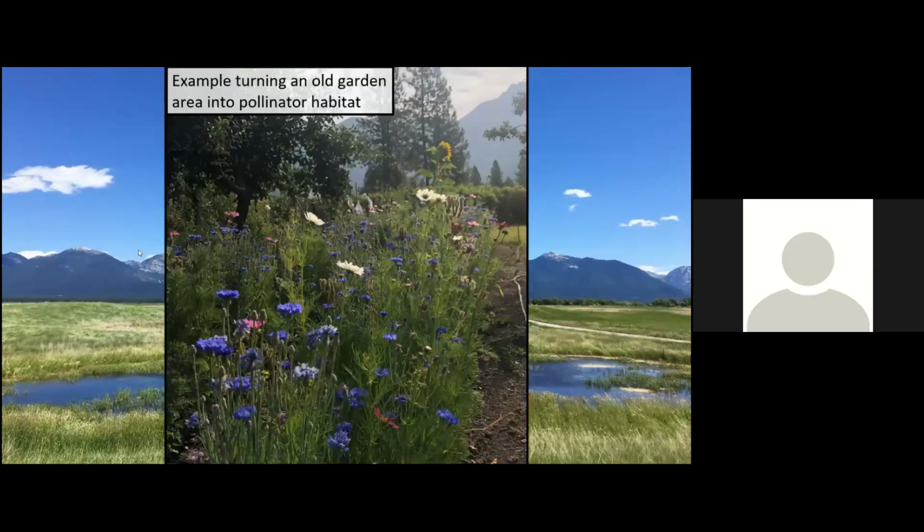And then this is an example of someone that was taking a garden out of production and wanted to just put it into pollinator habitat. So I guess thinking about areas, if you do have areas that are bare of soil, and you want to put something in there, maybe a pollinator garden is a good choice.